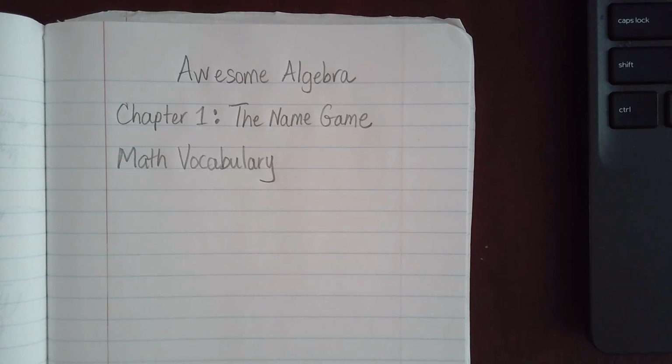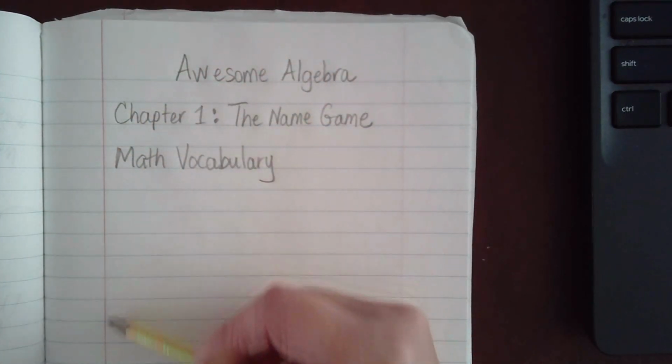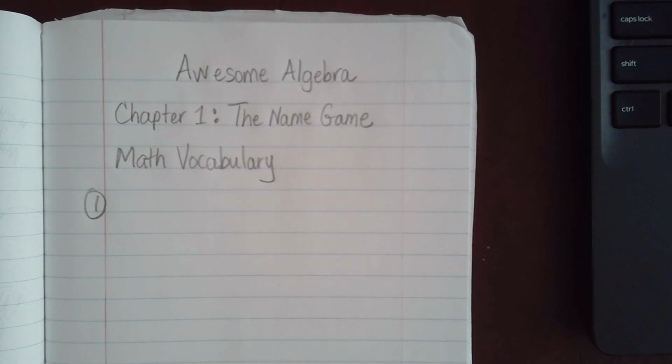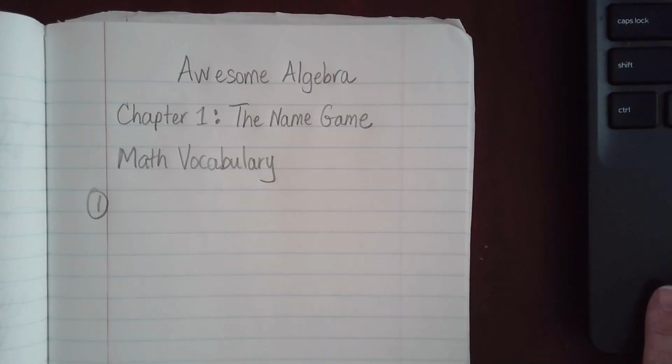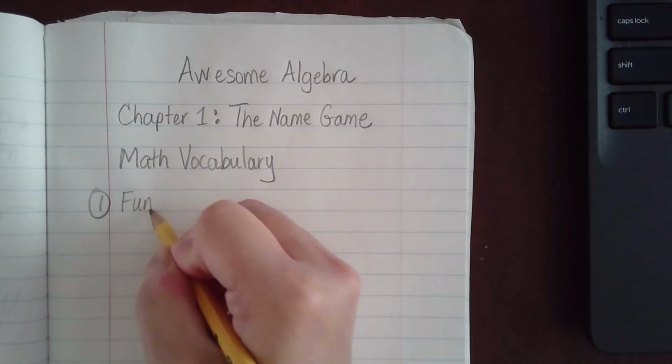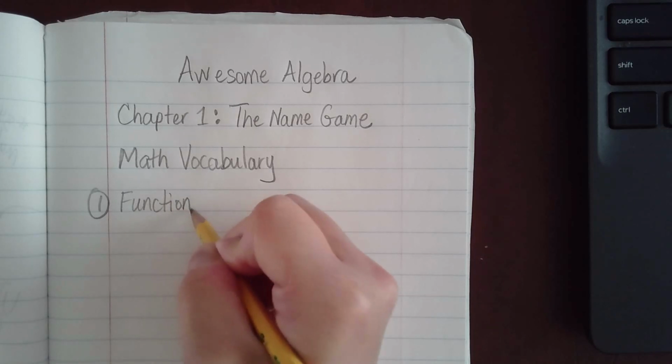Okay, and we're going to go down our margin, which is right here on the red line, and we're going to put a number 1. Okay, notice how I have skipped a line. It's very important to skip a line there because you want to make sure that it's very organized, okay? So the very first mathematical vocabulary word is the word function, okay?